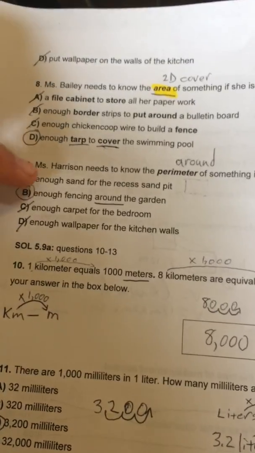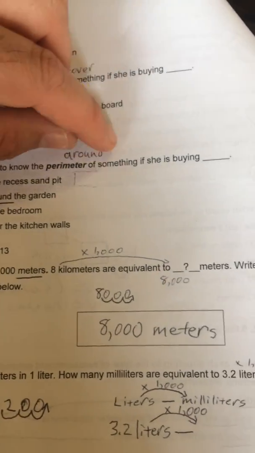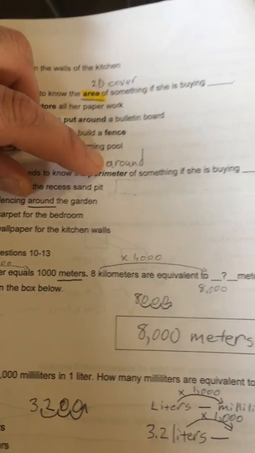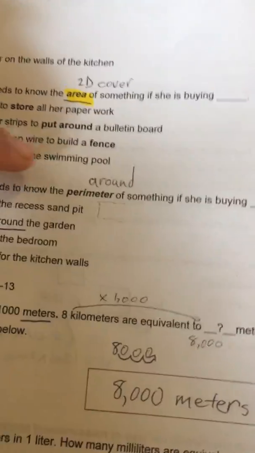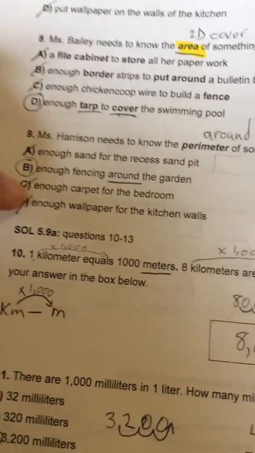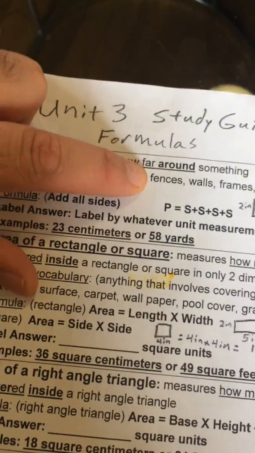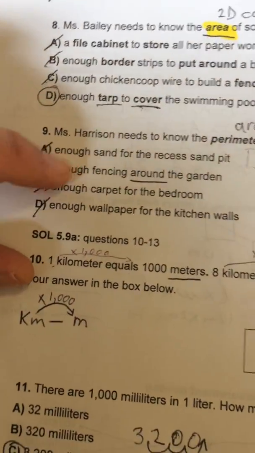Okay, I want you to copy this next one: Miss Harrison needs to know the perimeter of something if she's buying. So then I automatically remembered that perimeter is around. If I didn't, I go back over here, be like, what's perimeter again? It's how far around. So then I write a little clue that helps me of what I'm looking for, and ding, ding, ding, I found around. Also, I might have noticed in my vocab that fences, okay, so that helped me to be like, oh, so then I could underline fencing as well, or I could leave it.